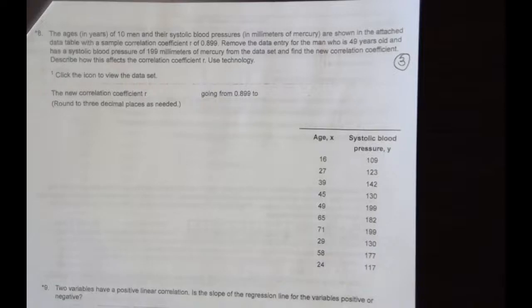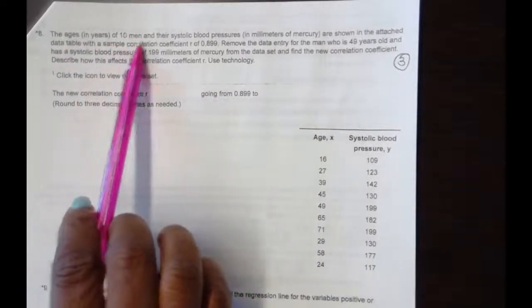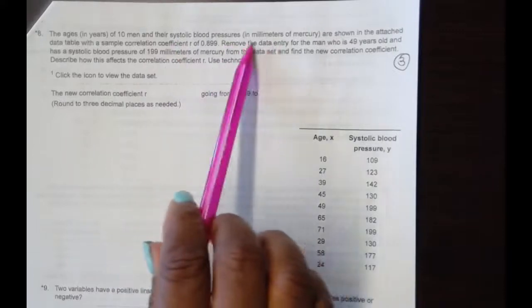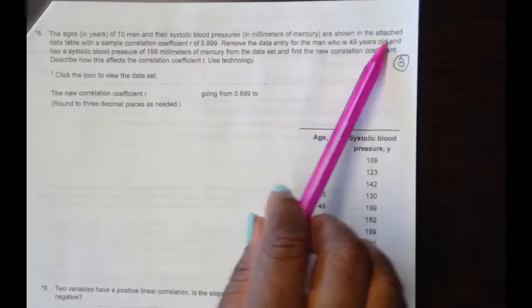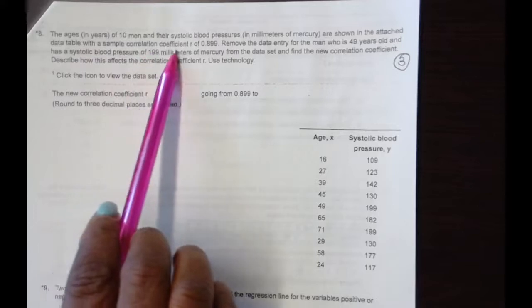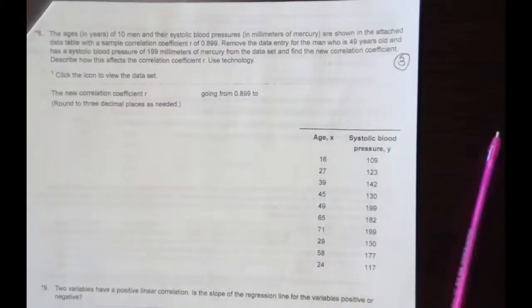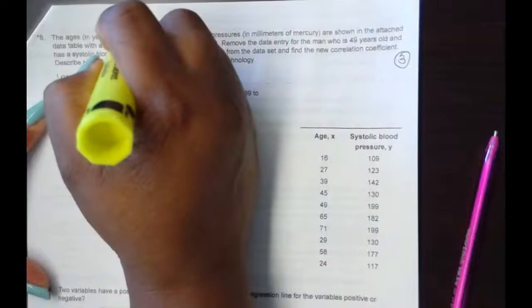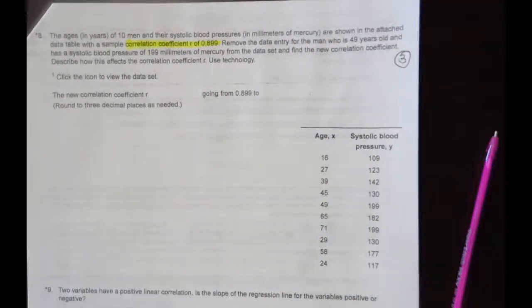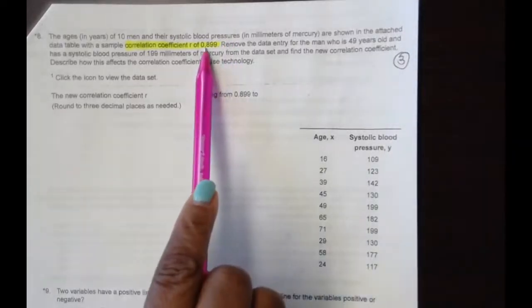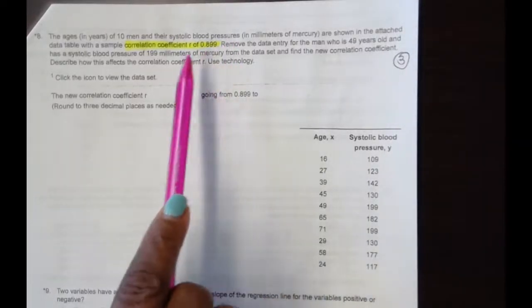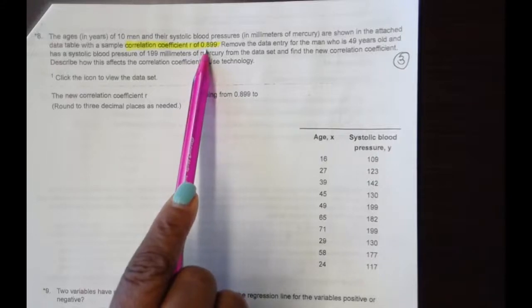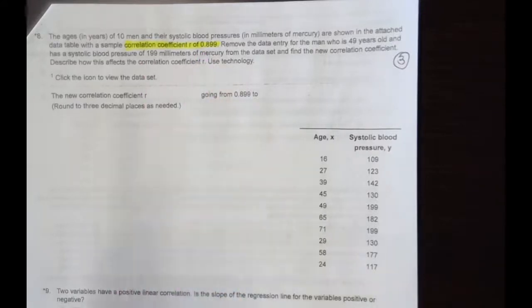It says the ages and years of 10 men and their systolic blood pressure in millimeters of mercury are shown in the attached table with the sample correlation coefficient of 0.899. Let's talk right there. Is this a strong relationship? Do they have a strong association? They kind of do. One is positive and it's very close to 1. Remember from problem number 1, the closer we get to 1, a positive 1, the stronger the relationship.